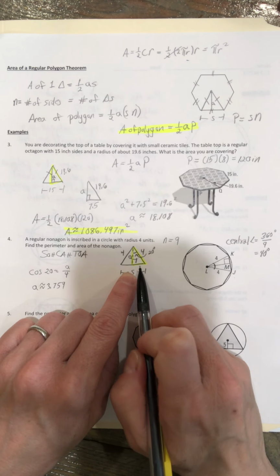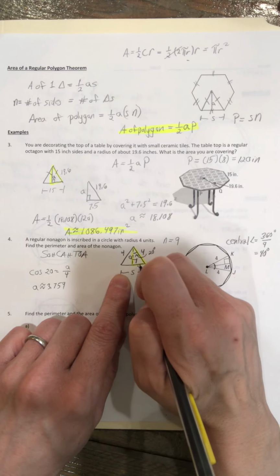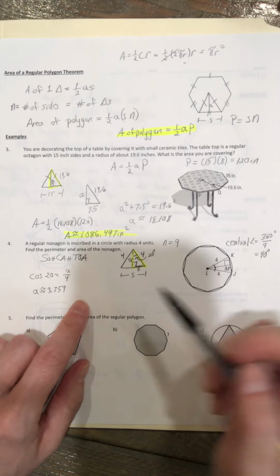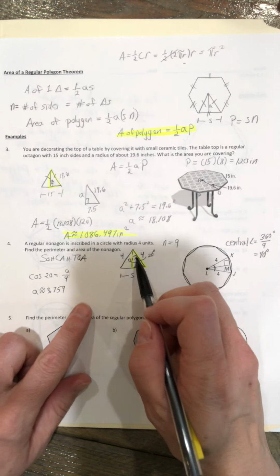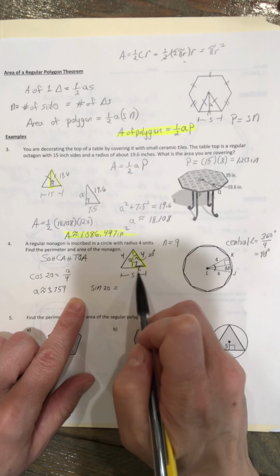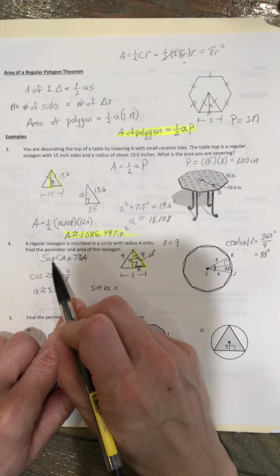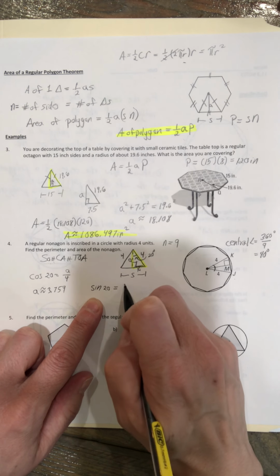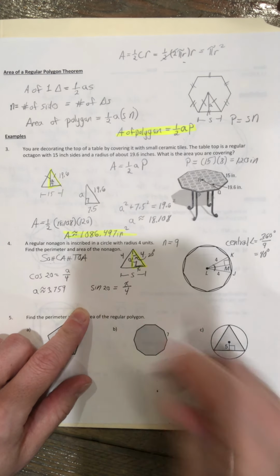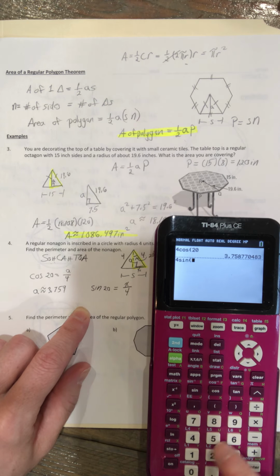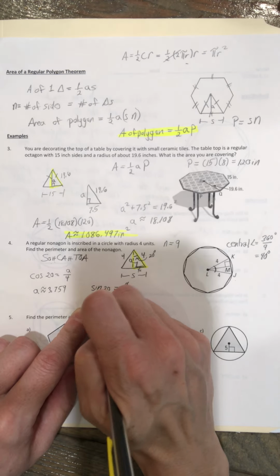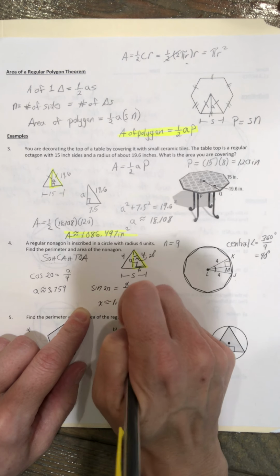Now I have to find S. Well, to find S, I'm going to first find half of S. I'm going to label it X, just that side of that triangle. I could either use the Pythagorean theorem or I could use sine. I could use the sine of 20 because X is opposite 20 and 4 is still the hypotenuse. So opposite and hypotenuse, sine of 20 is equivalent to X over 4. So if I plug 4 sine 20 into my calculator, I'm going to get 1.368. So X is approximately 1.368.